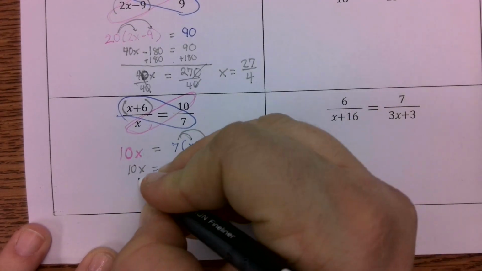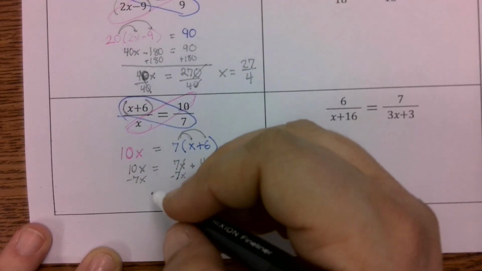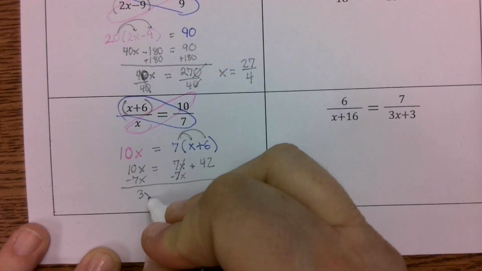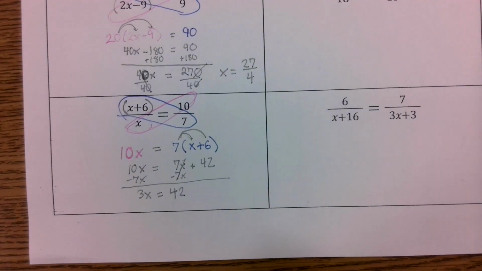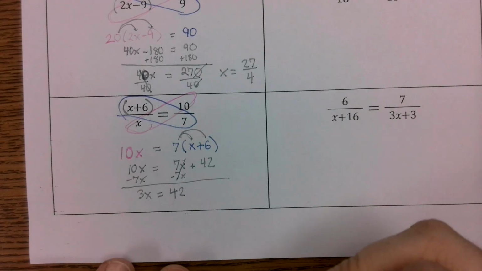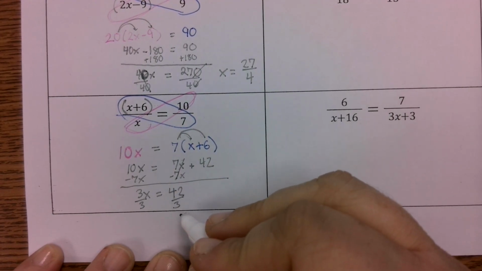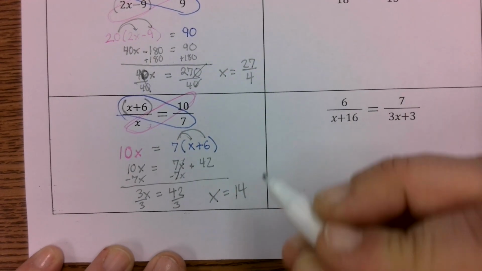We're going to subtract 7 x's from both sides. That removes them from the right, combines them all into one group on the left, leaving us with 3x is equal to 42. So this leads us to our last step, which is always going to be dividing by the coefficient in front of x. Divide 42 by 3 on both sides, and we get x is equal to 14.